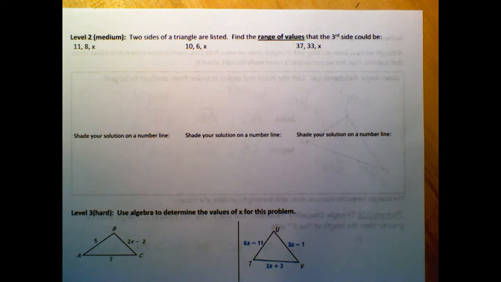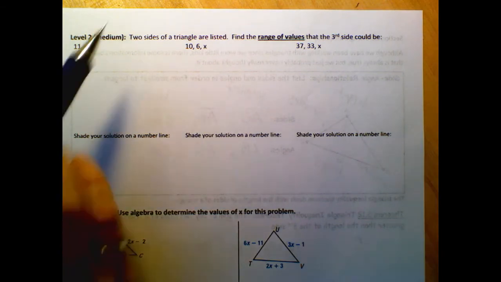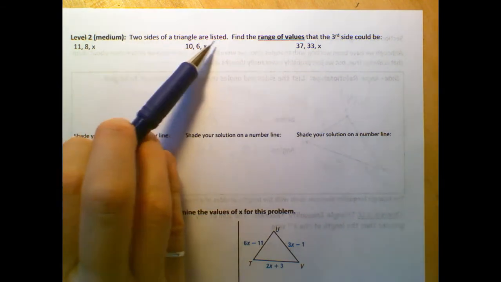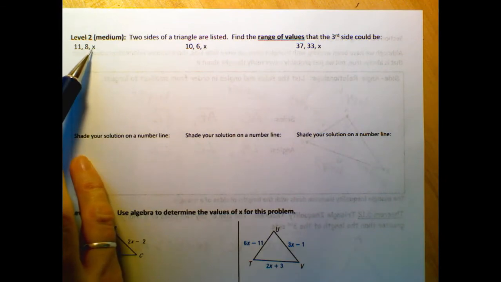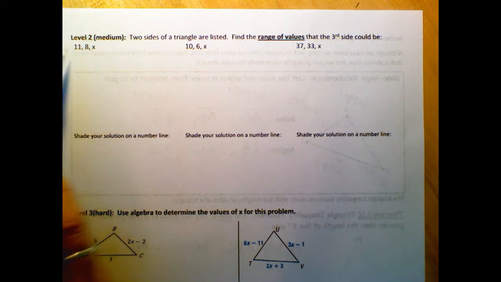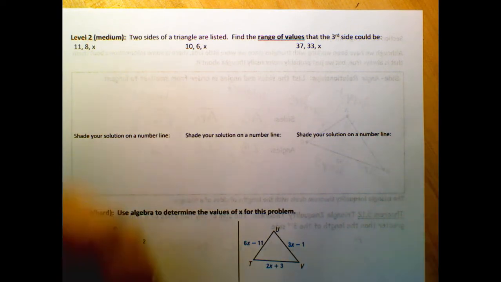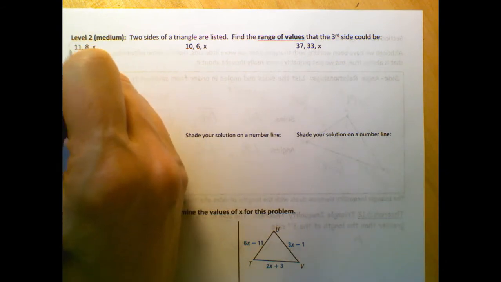Okay, level 2 questions. Harder. The level 2 questions say two sides of a triangle are listed. Find the range of values that the third side could be. The dilemma is we don't really know if this x could be the largest side, but maybe it's not, in which case 11 would be the largest side. So we have to do two problems for each one of these. We're going to think of two scenarios.